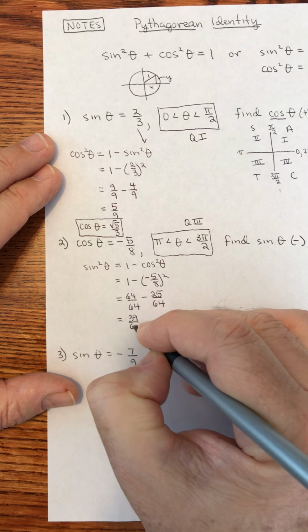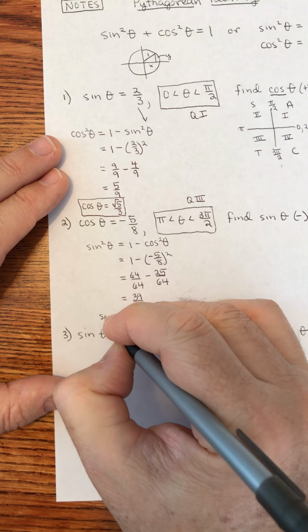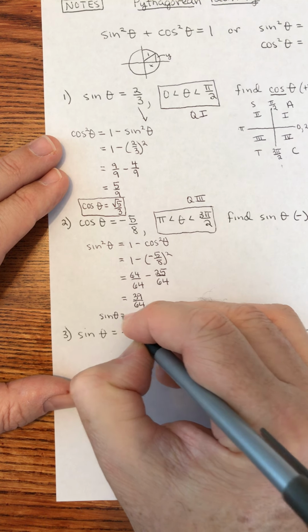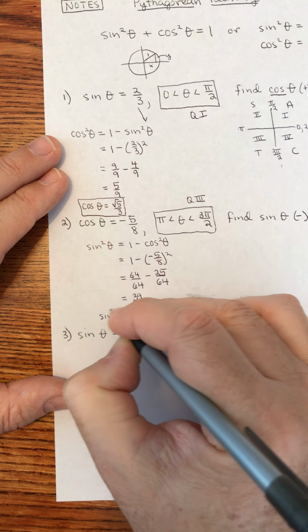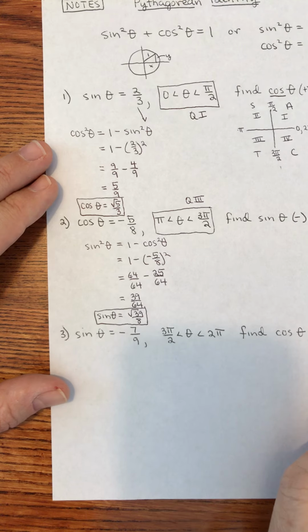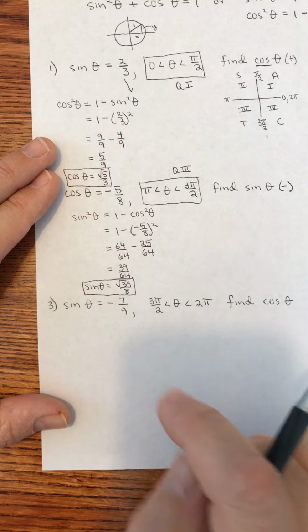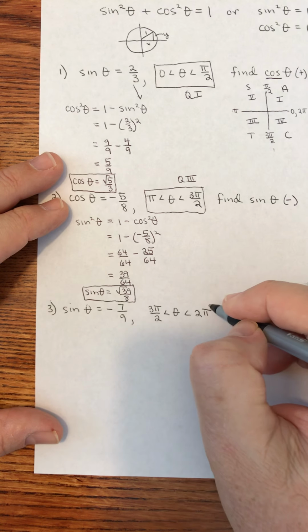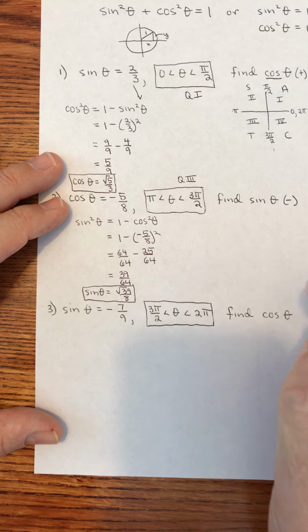over 64, but that's sine squared, so I take the square root of both sides, so sine of theta will be the square root of 39 over 8. Square root of 39 cannot be simplified, so that's it. Now if you'd like, you could try this one on your own, so you can push pause. I will go ahead and do it, and then just check your answer when you are done.